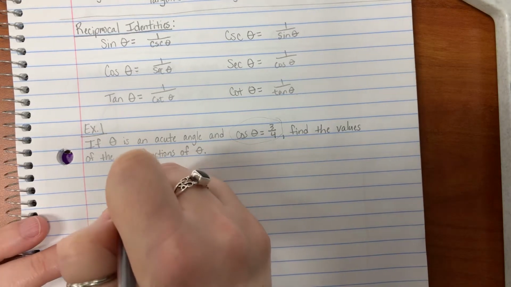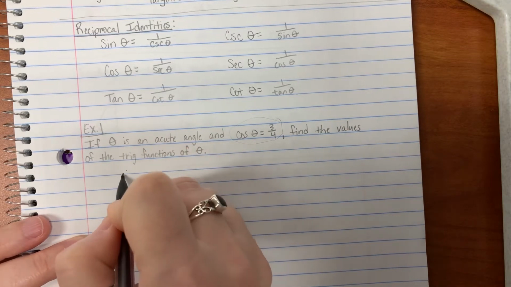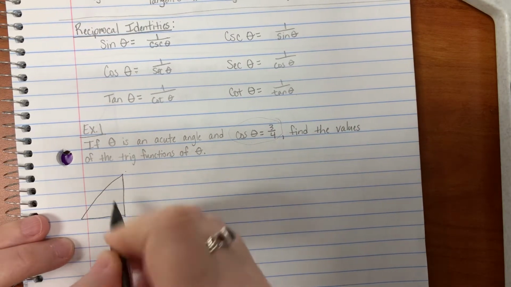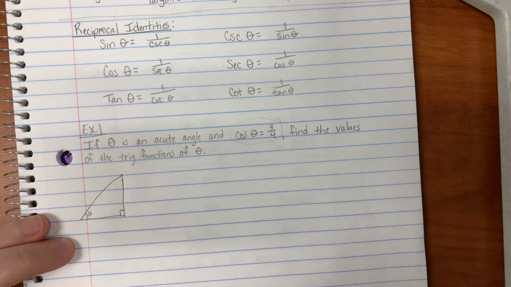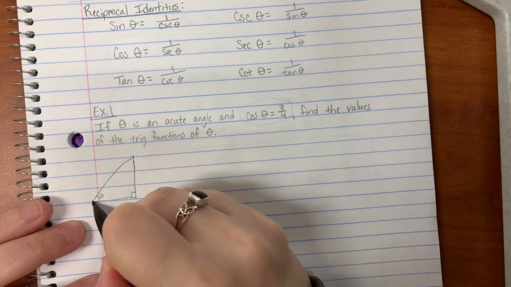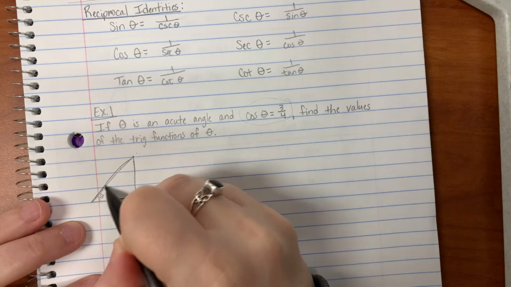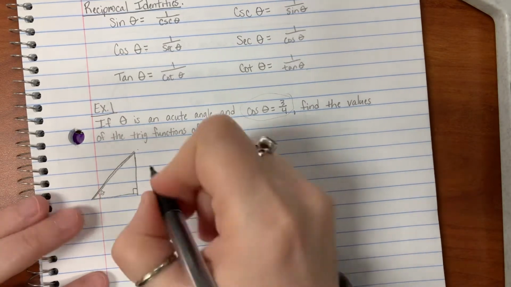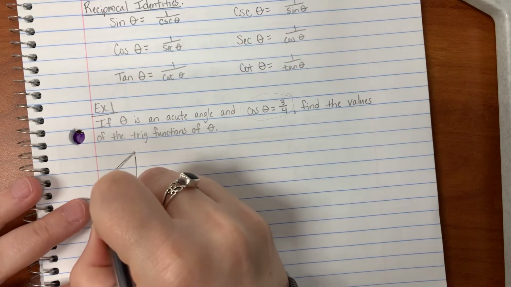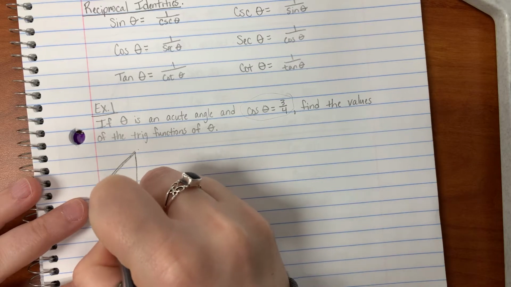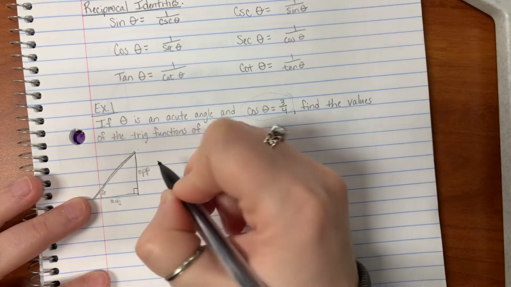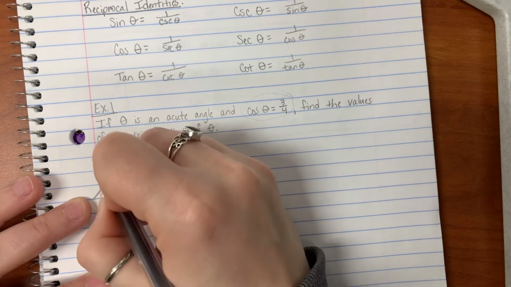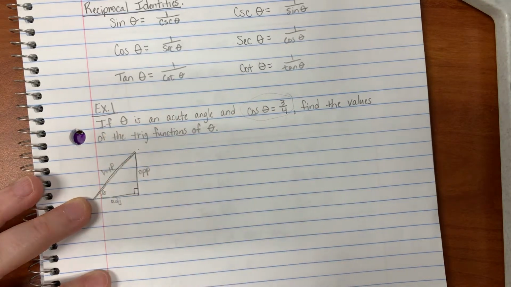So if I have a triangle over here, and we're talking about theta, that angle, here's my right angle. Sorry about my terrible triangle there. If this is the angle I'm talking about, this is the adjacent side, this is the opposite side, and this is the hypotenuse.